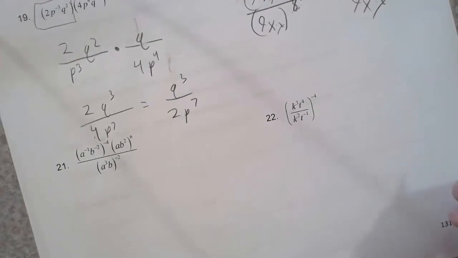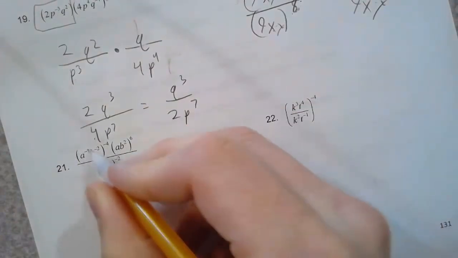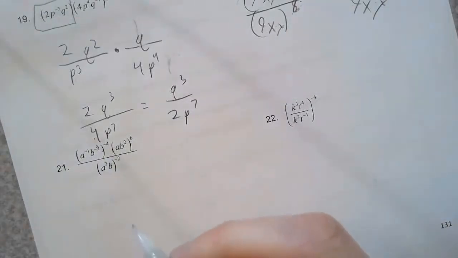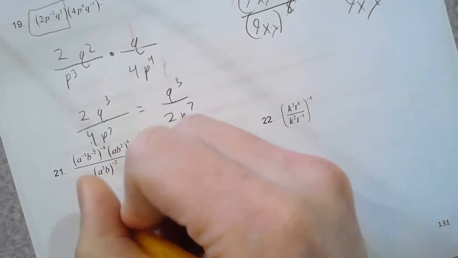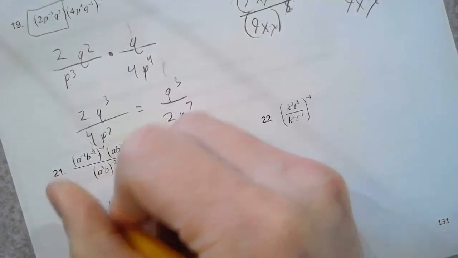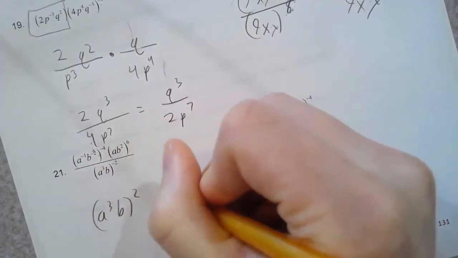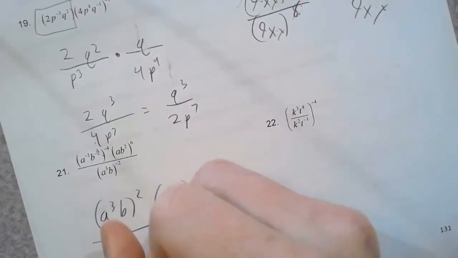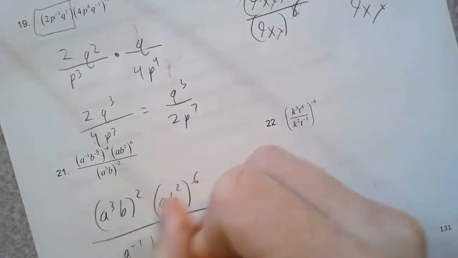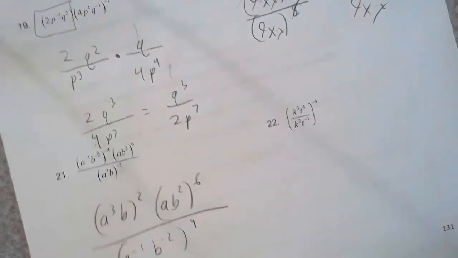Oh, number 21, what fun you are. First thing I see, I need to switch these. So I'm going to rewrite this as a cubed b squared times ab squared to the 6th over a to the negative 1, b to the negative 2 to the 4th.